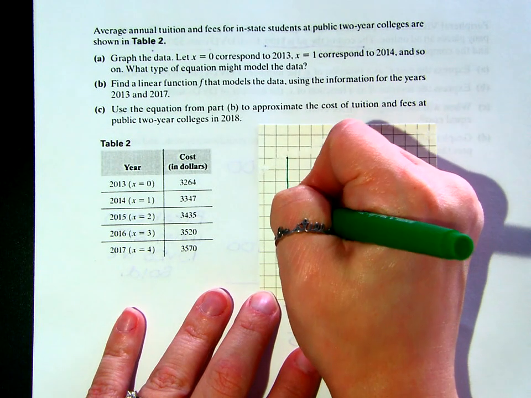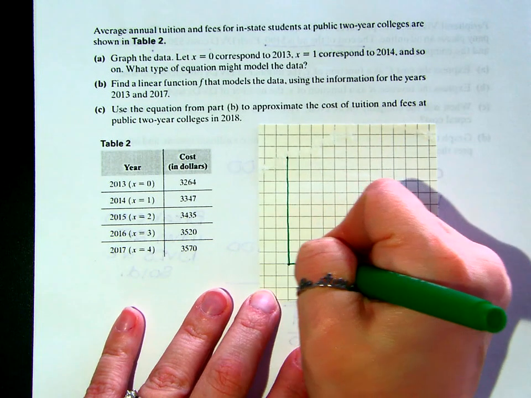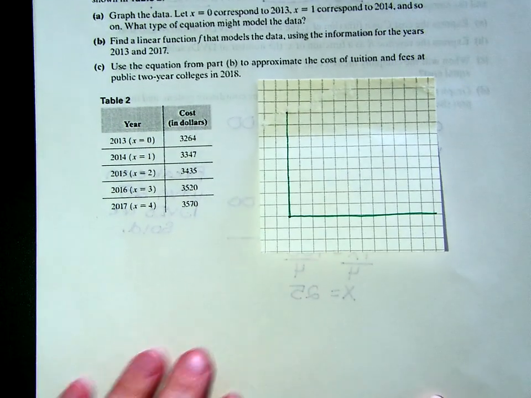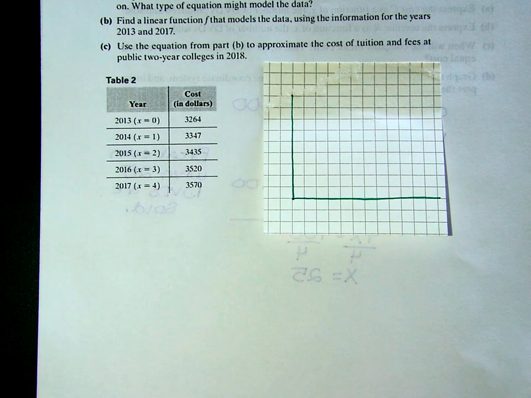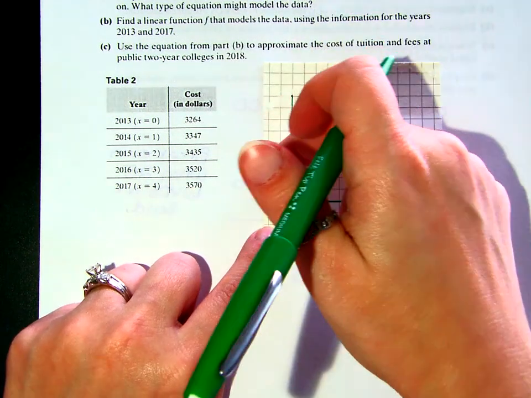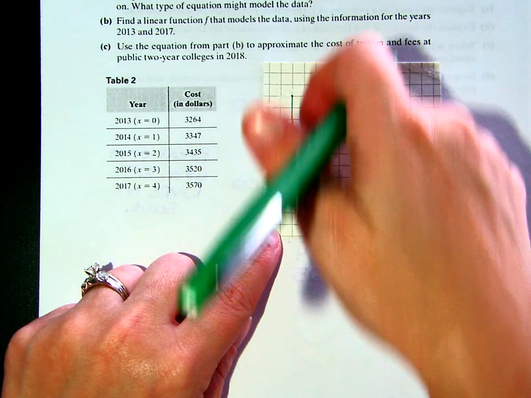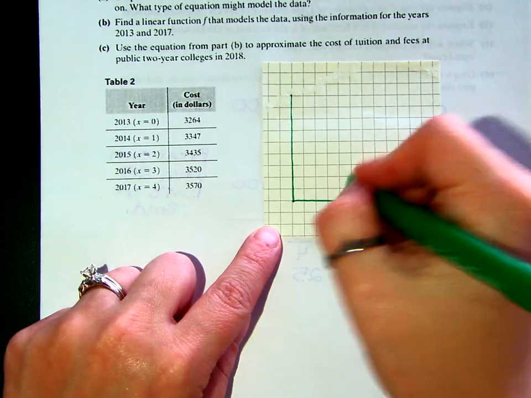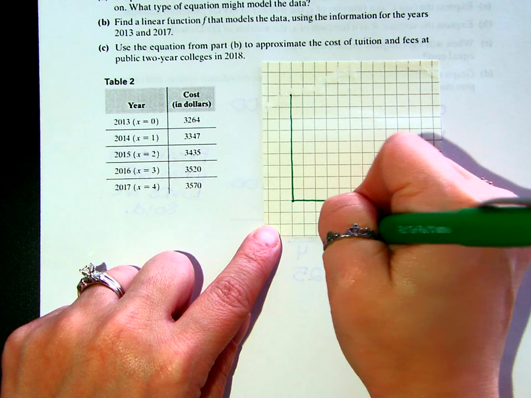Whenever you're designing your graph or laying it out, what you're looking for is what am I going to put where? Do I put my year over here and then the cost over here? Do I put the cost over here and the year down here? I'm going to put the year down here because we're going to start with year 0 and then move to year 1, 2, 3.